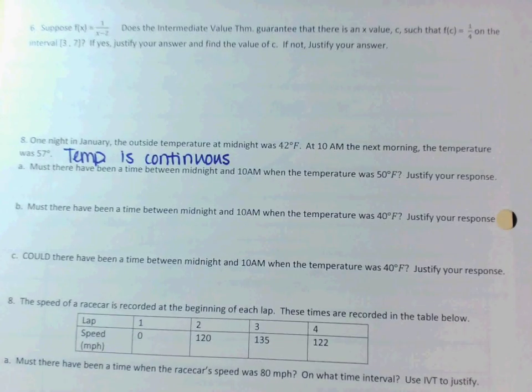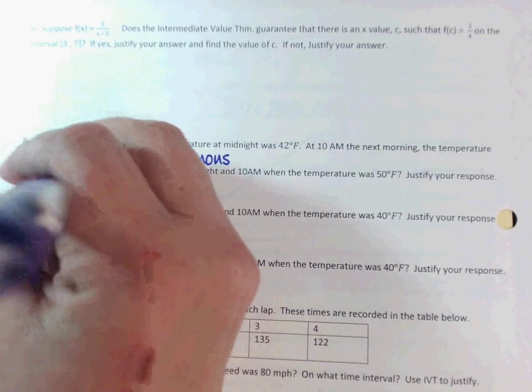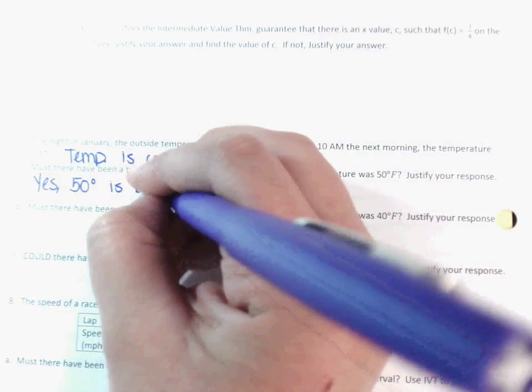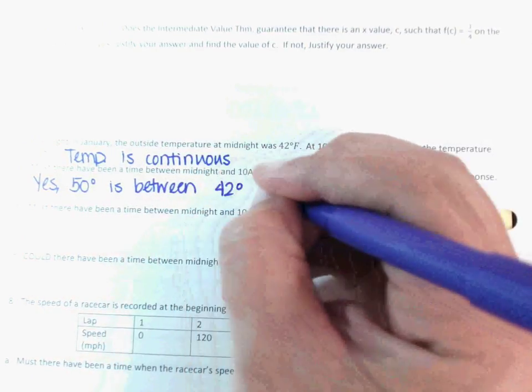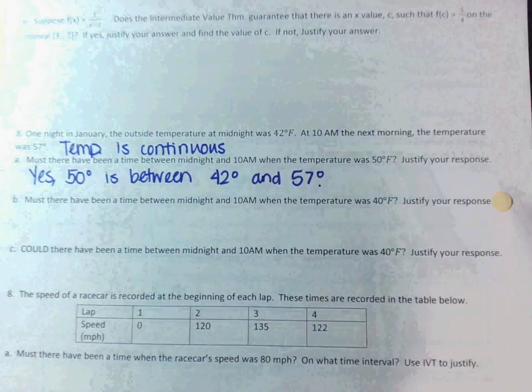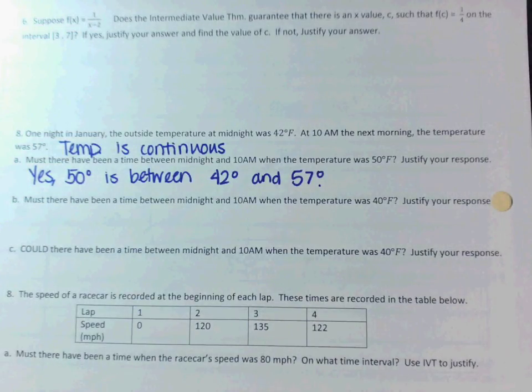So read through A. It says, must there have been a time between midnight and 10 a.m. when the temperature hit 50 degrees? Yes or no? Yes. How do we know that? Because where's 50 degrees? It's between 42 and 57. So you would say yes. 50 degrees is between 42 degrees and 57 degrees. Okay, so IVT would apply in that situation because the temperature that they gave us is between the midnight temperature and the 10 a.m. temperature.